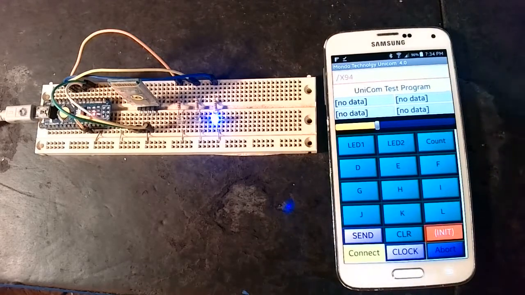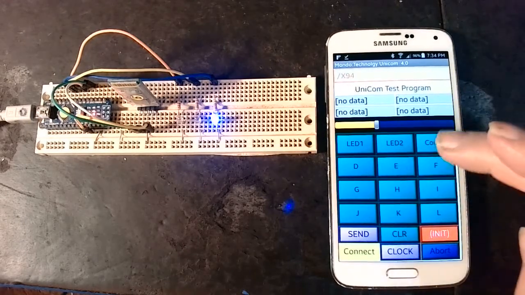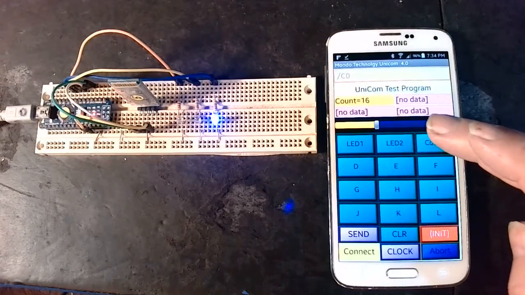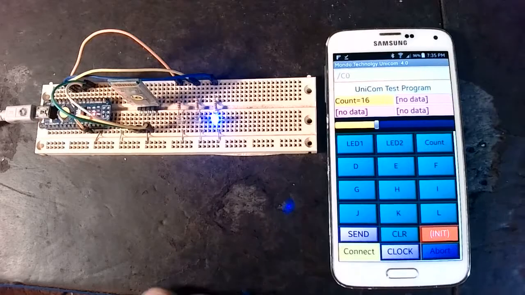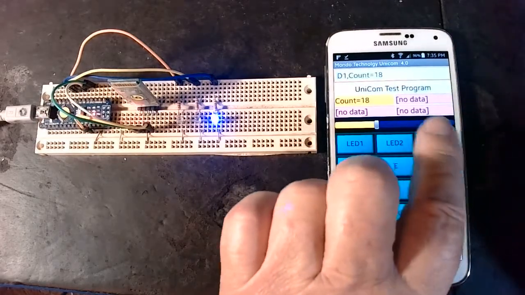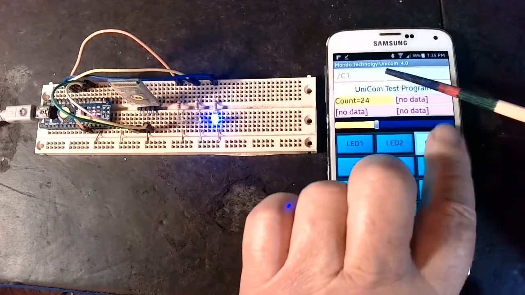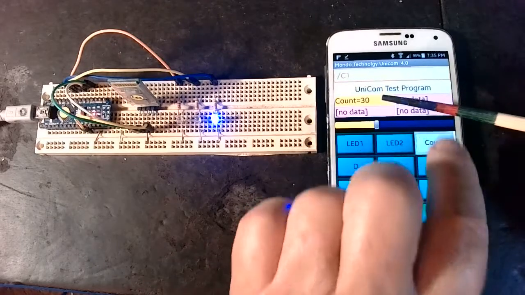Alright, the third button here, we labeled count. What this does is, every time this command gets there, it increments a counter in the software here, and then sends back data to the data window here, and increments it. You see the data coming in up here, and then it's displayed because it targets the first data box here.